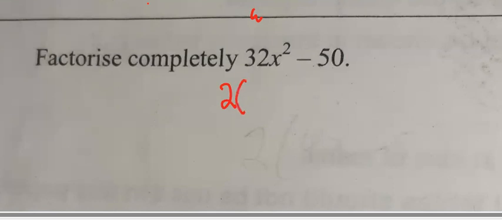And when you factorize 2, you remain with 16x squared minus 25 this side. Then what we have just used here is called a common factor method of factorization.